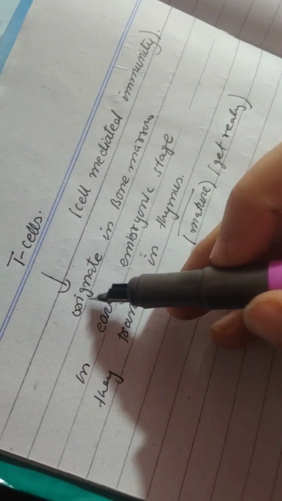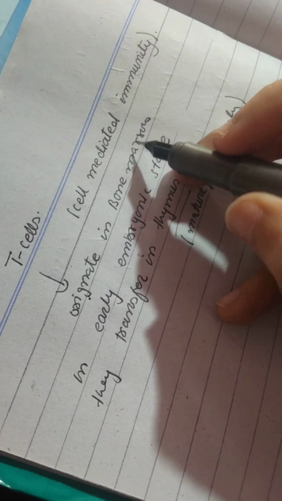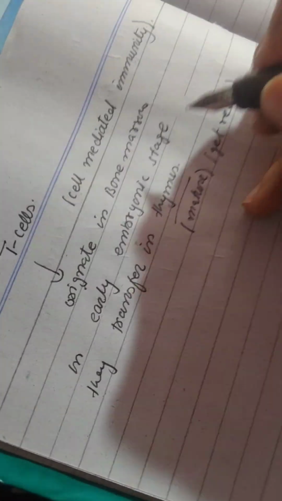So T cells originate in the bone marrow, and after some time in the embryonic stage they transfer into the thymus, basically into the thymus gland, right?